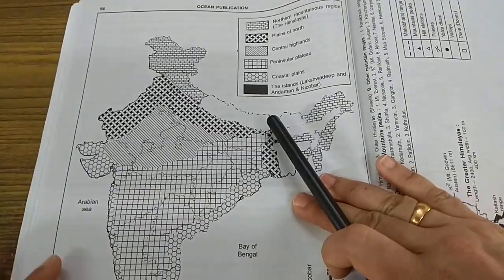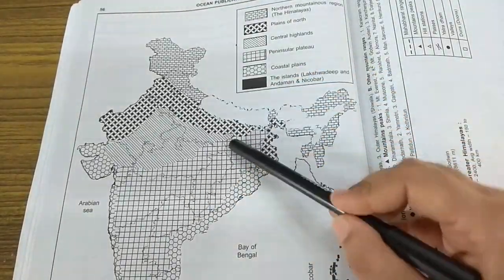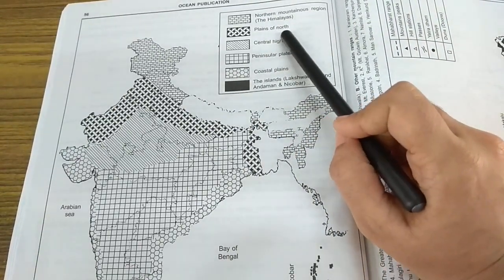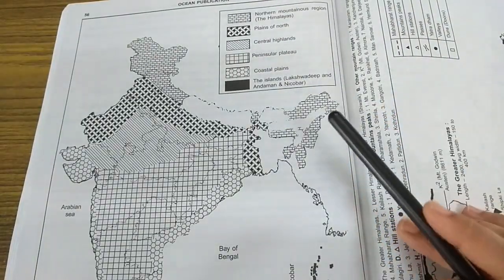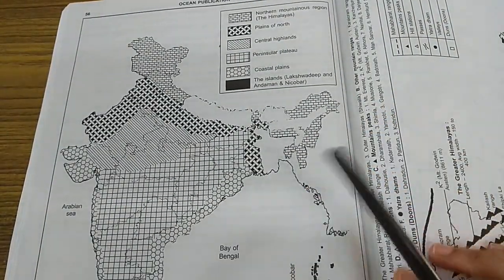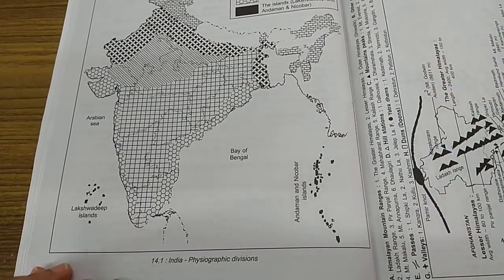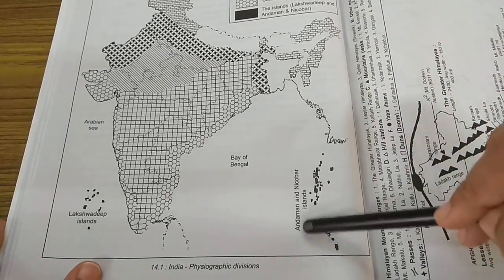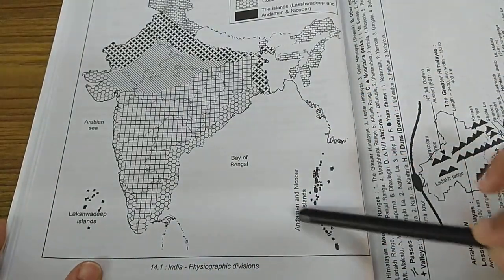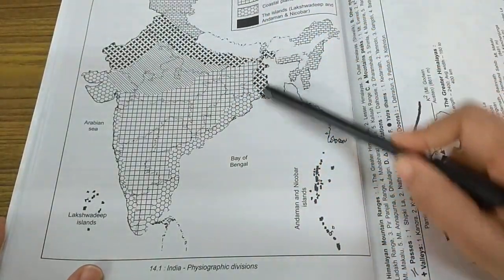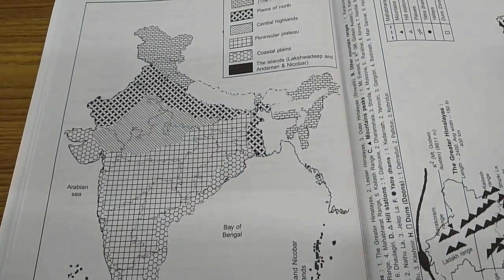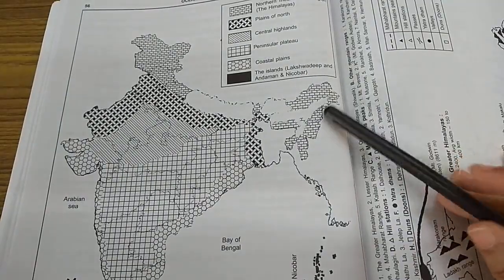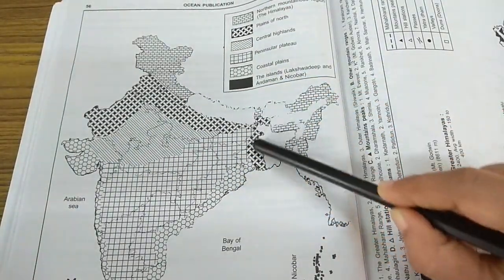Students, now have a look at this. Just look at this map, and over here it mentions the Northern Mountainous region, the plains of North, Central Highlands, Peninsular Plateaus, and they have explained it over here. This is the physiographic divisions, which I am not going to explain just now, but I want to show you the islands, which we have already seen. Look at this physiographic division, which are known as the coastal plains. You get to see the coastal plains over here. Then you can also see this area is the plains of North.